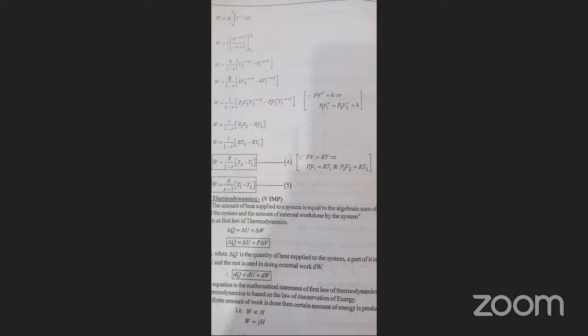Okay. Now in the place of K, we are substituting, which holds good here: PV power gamma is equal to K. Then P1 V1 power gamma is equal to P2 V2 power gamma is equal to K. In the first term V2 is there, so we can substitute for K as P2 V2 power gamma. Similarly, in the second term, V1 is there, so instead of K we take P1 V1 power gamma.